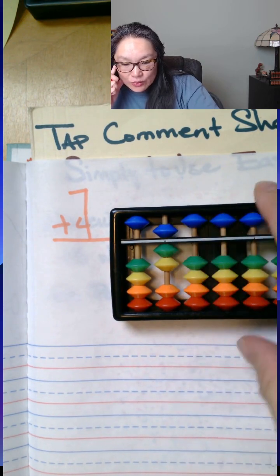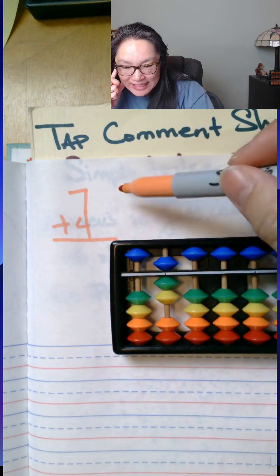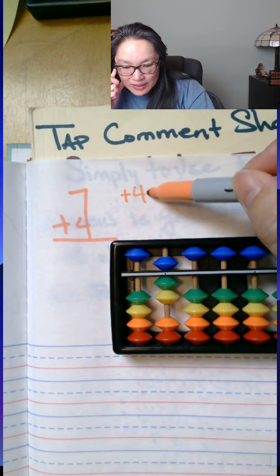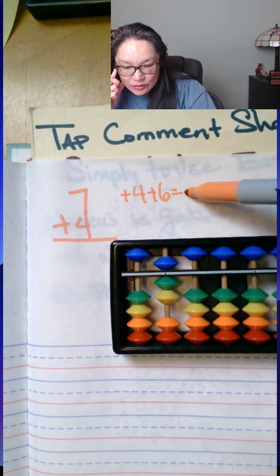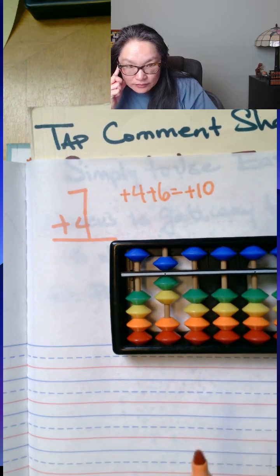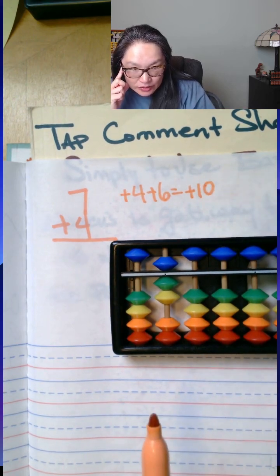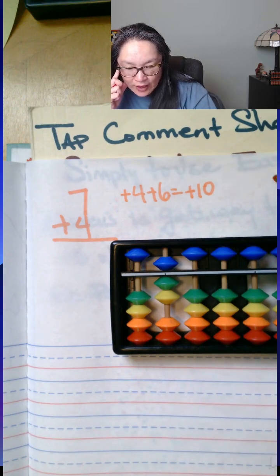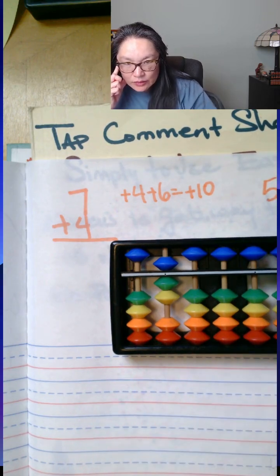So the next one we need to understand is how to make a 10. So we have 4 plus 6 is equal to 10. So now I didn't see how we do 1 minus 5. We don't do 1 minus 5. We do 5 minus 1. That's what we're going to do.